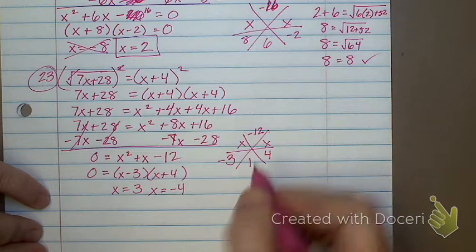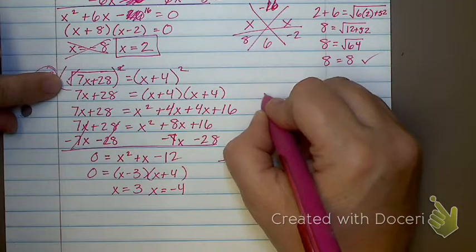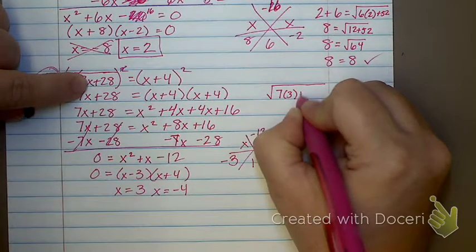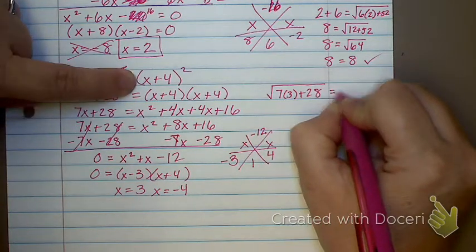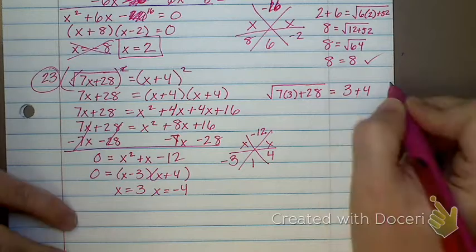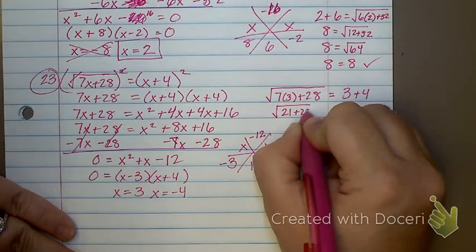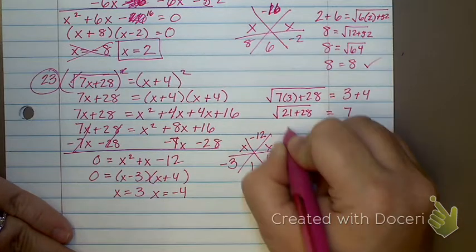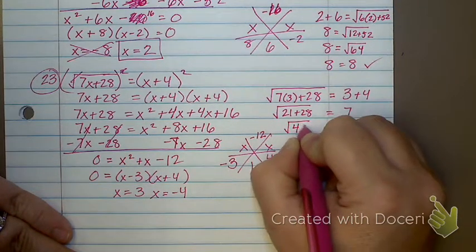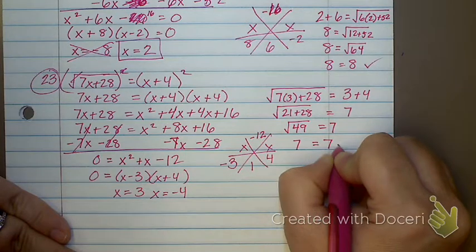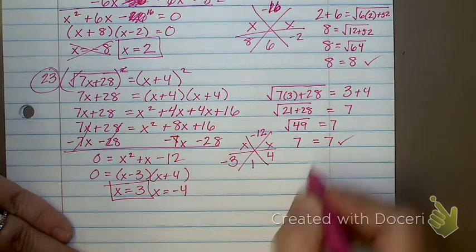Let's check our answers. Does the square root of 7 times 3 plus 28 equal 3 plus 4? Checking 3 first. So that would be square root of 21 plus 28. Does that equal 7? Well, 21 plus 28 is 49. Does the square root of 49 equal 7? Yes, it does. So x equals 3 is good.